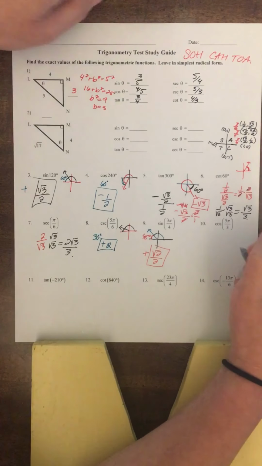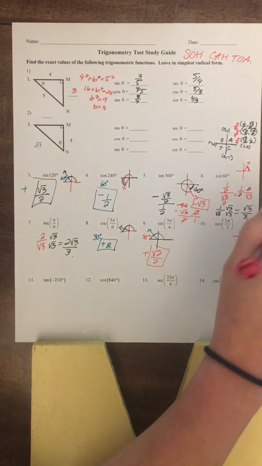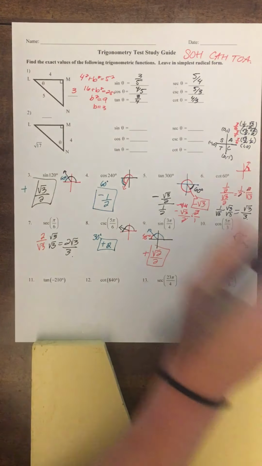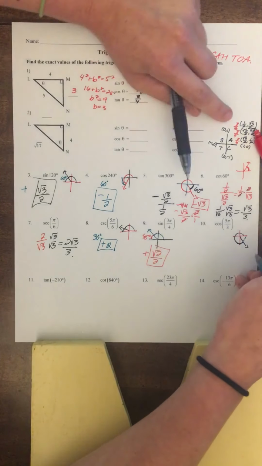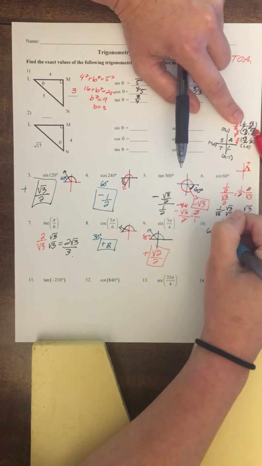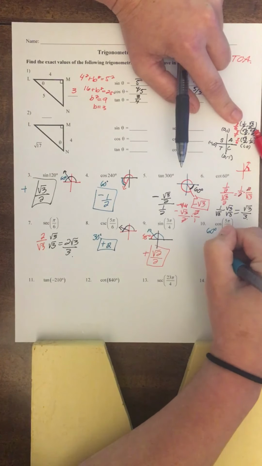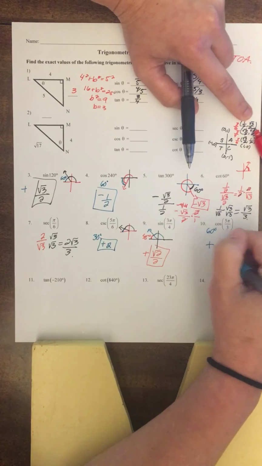Number 10, okay, so that's 5 pi over 3. 5 pi over 3 is close to 6 pi over 3, which is a full 2 pi. So we're almost going all the way around the circle. Okay, we know this is 3 pi over 3. We keep on going, and we stop pi over 3 short of the x-axis. So that means that our reference angle is pi over 3, and pi over 3 is associated with 60 degrees. So our reference angle is 60 degrees. In the fourth quadrant, only cosine is positive, so our answer is positive. And we're looking at this point, 1/2, square root of 3 over 2, so our answer is 1/2.